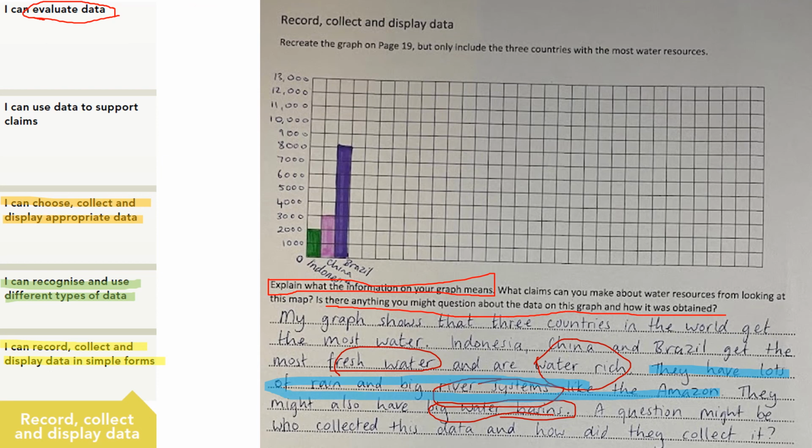Yep. So they haven't done that. They haven't referenced the claim. So for this one, I would assess the student at step 3. Where's my little circle? There we go. So that's the final one. Step 3 for that one. Okay, final one.